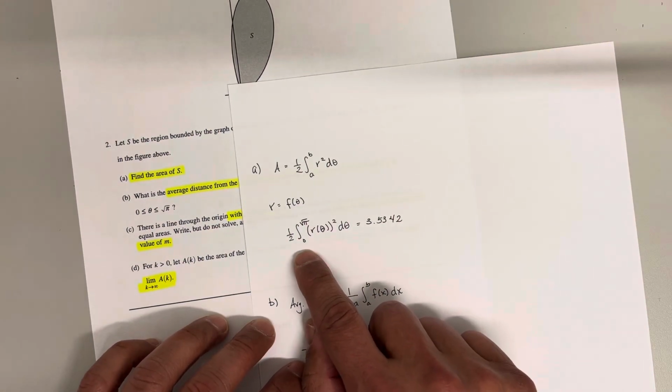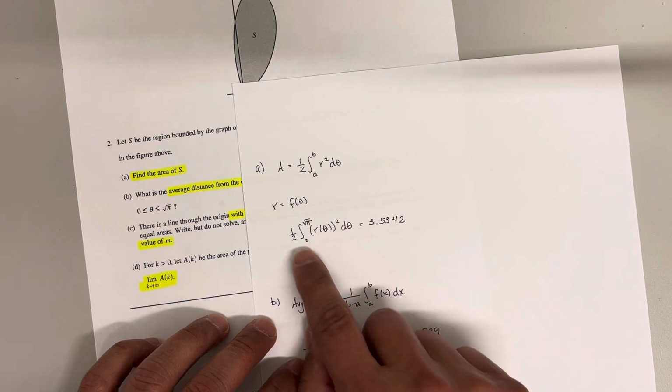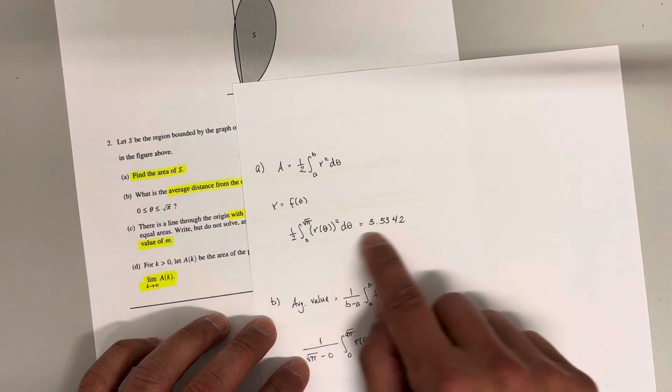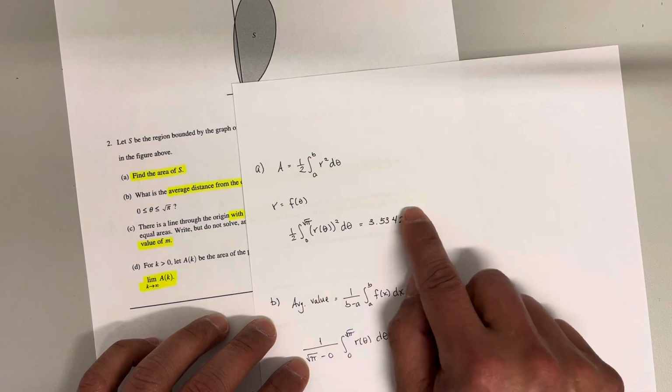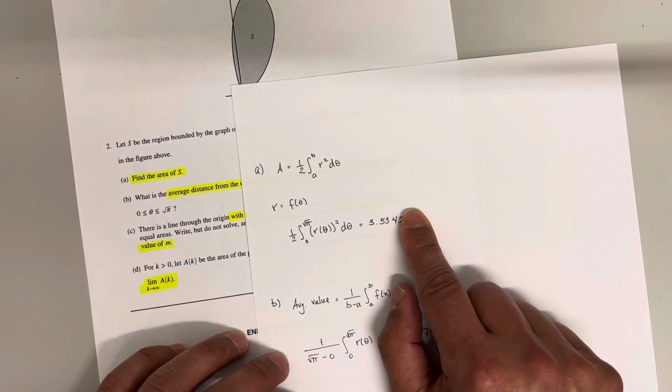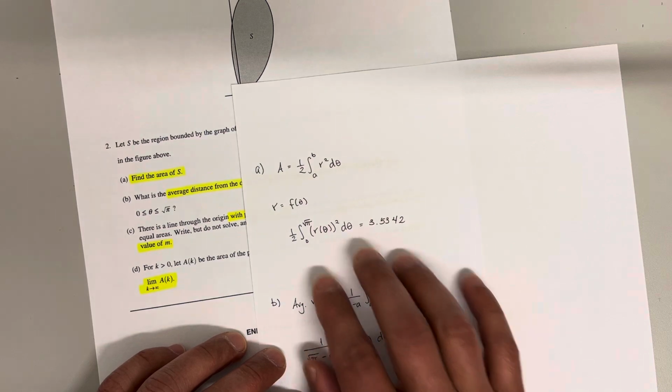I'm not going to insult your intelligence. I think you guys know how to plug it into your calculator. You're BC students, just plug it in and you should get 3.3534 truncated. I like to truncate it, it just makes it easy, and that's it. And I think that question's worth 2 points.